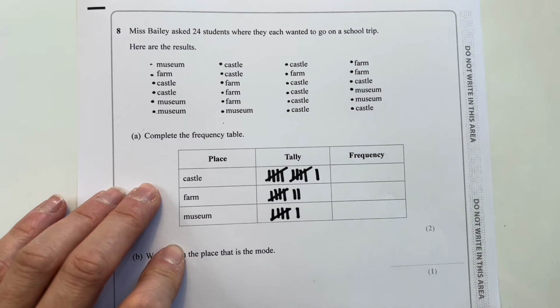Welcome back. So to draw the bar chart, we want to make sure we do a linear scale up the side of the bar chart. So if we start at 0, and then we need to have our place labels across the bottom.